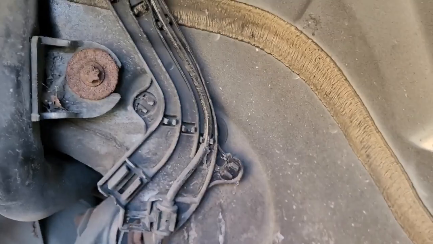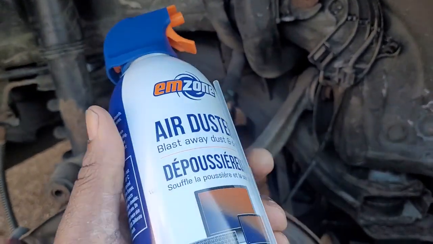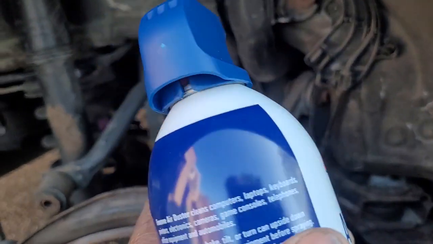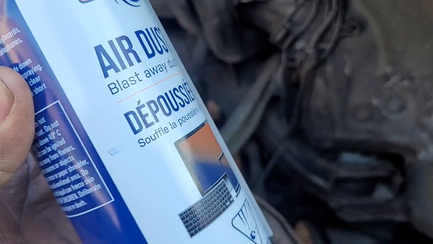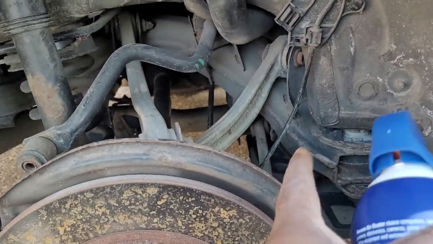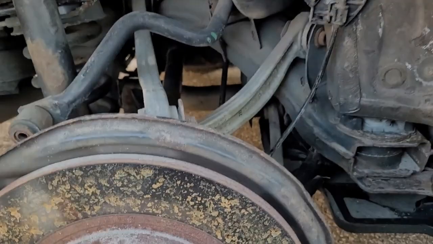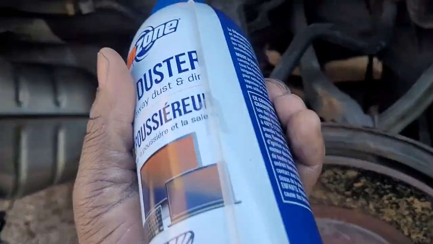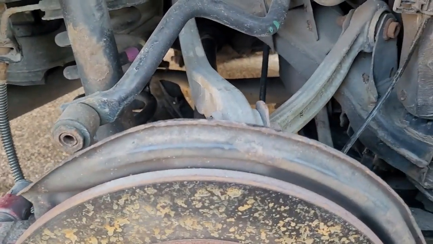Let's put it back, and then I also get this thing here, air blaster. So if you don't have the air cylinder, there is air in this one. So any dust that you want to blow, you blow inside, so that inside will be clean. Okay, so that is why I bought this can. That's what I bought it for. So stay tuned.